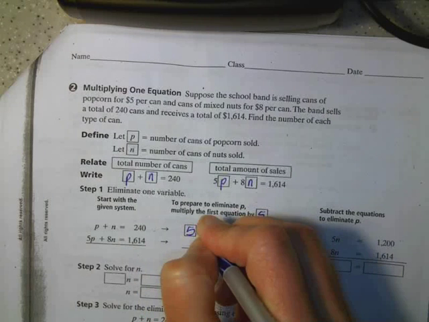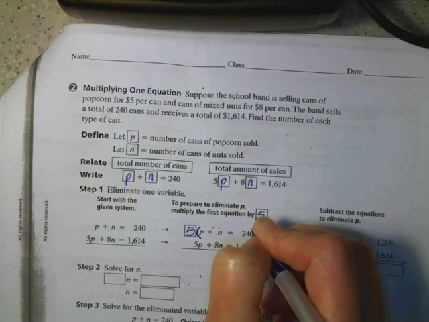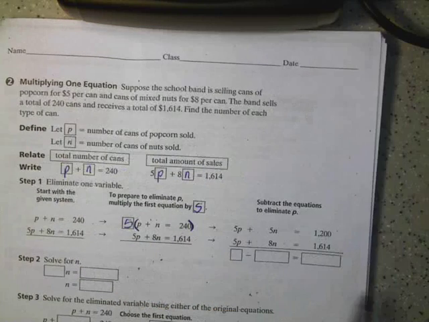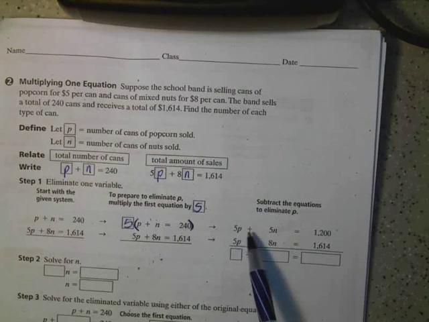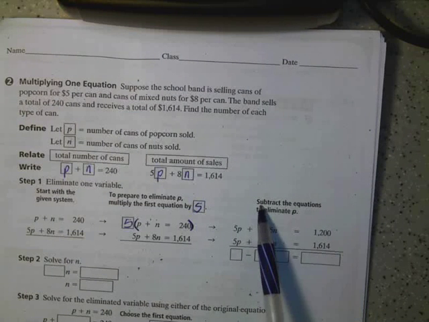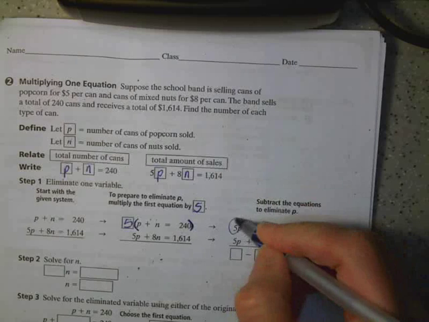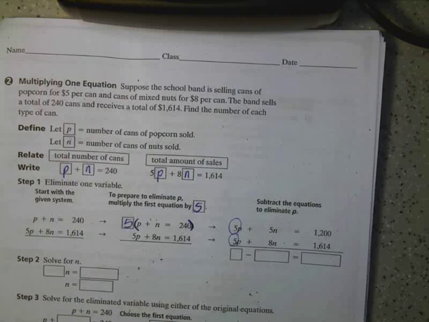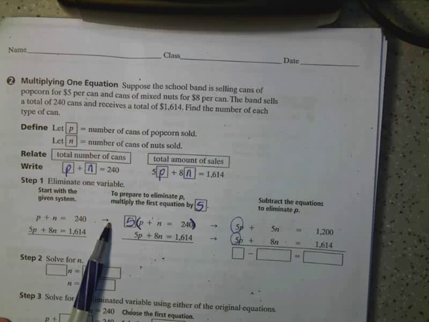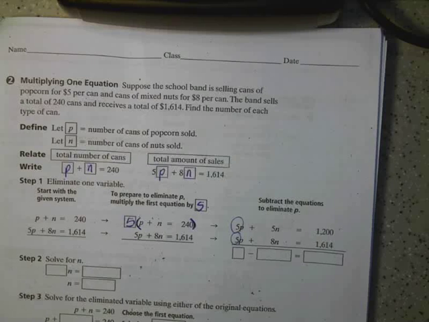by 5. So basically we place that equation in parentheses and multiply each and every term by 5. So we get 5p plus 5n equals 1,200. Then we see that both of these come out to be positive 5p. So we're going to subtract the equations to eliminate p. Back here, you could have also multiplied by negative 5 if you wanted to.